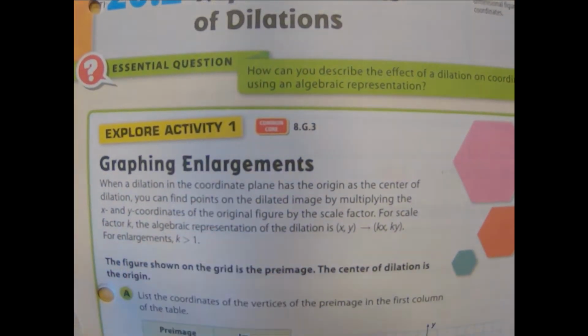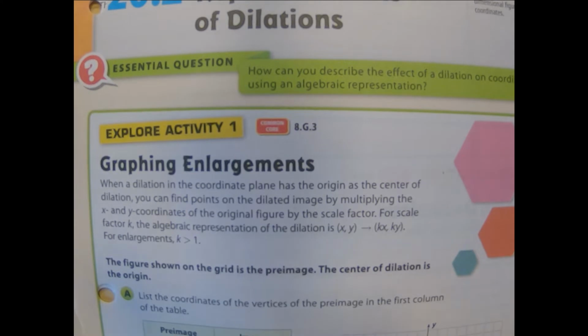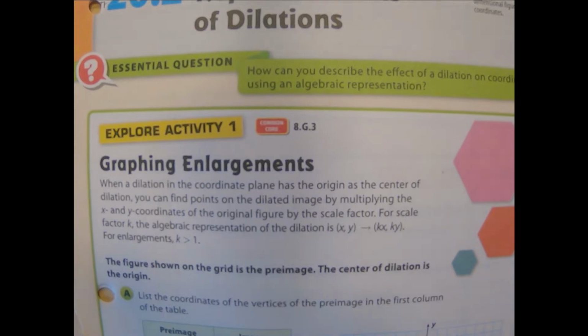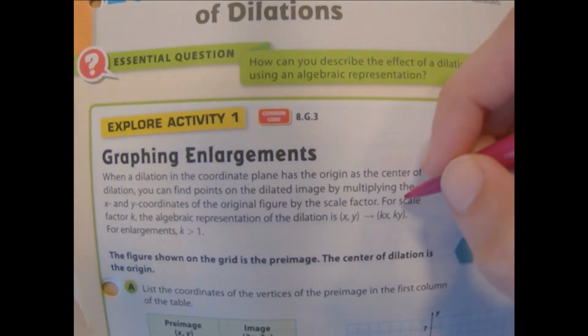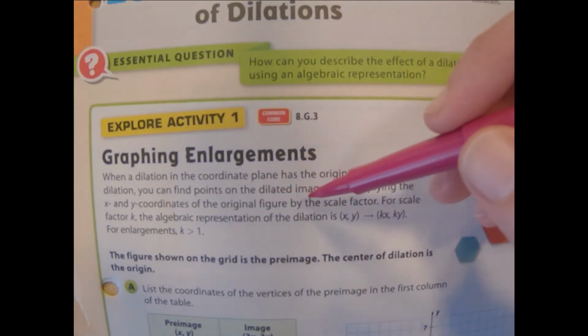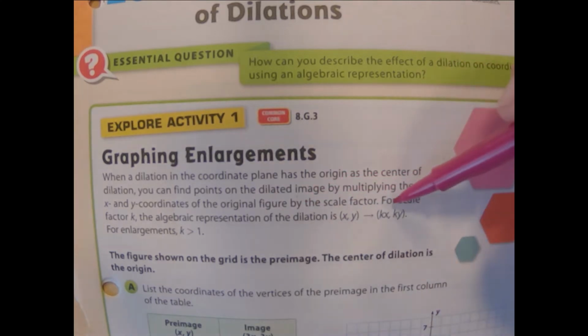So, graphing enlargements. Let's take an activity to understand algebraically how dilations work, whether we're sizing it down or sizing it up, right? Reducing or enlarging. So when a dilation in the coordinate plane has the origin as the center of dilation, you can find points on the dilated image by multiplying the x and y coordinates of the original figure by the scale factor.